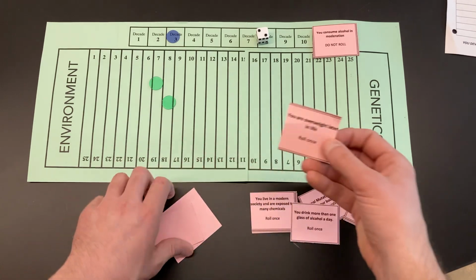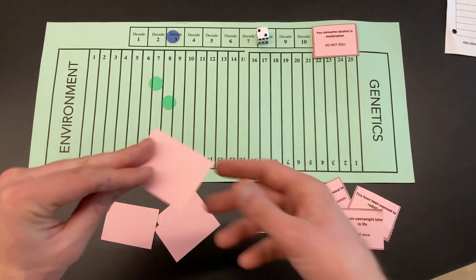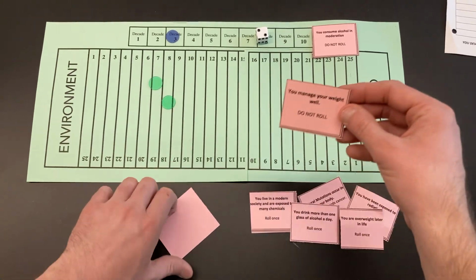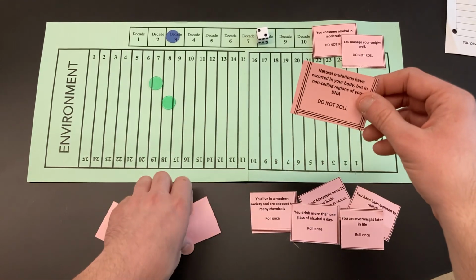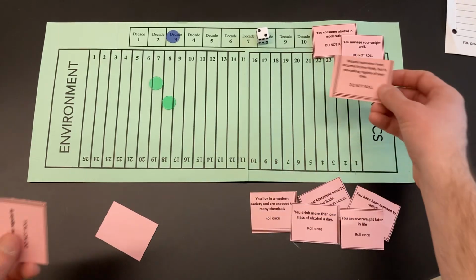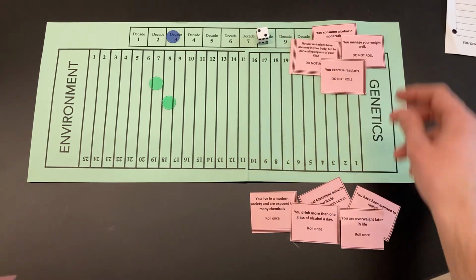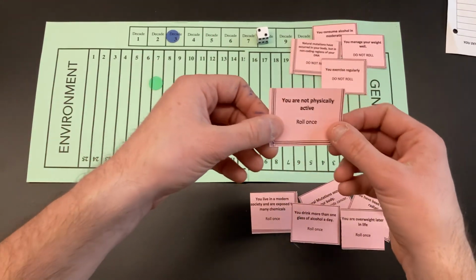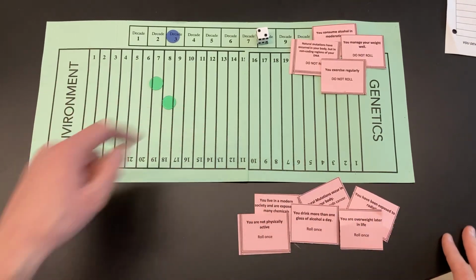That would be an environmental factor that could contribute to breast cancer. You're overweight later in life. That could contribute to breast cancer. You manage your weight well. That could help, so that would cause me not to roll. Natural mutations occurred in your body, but unfortunately they were in non-coding regions, so that's good. You exercise regularly. That wouldn't cause me to roll. But if I'm not physically active, I would have to roll towards cancer in that direction.